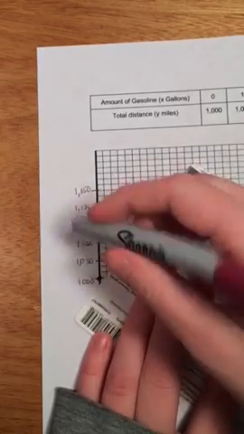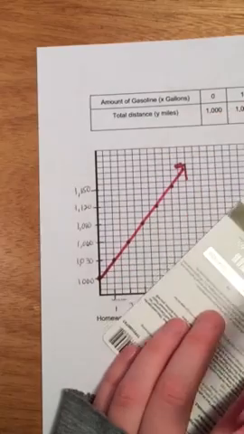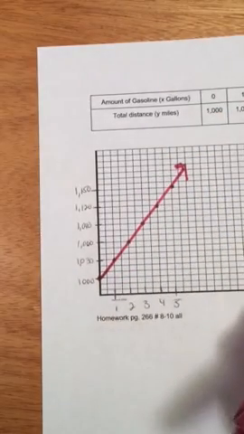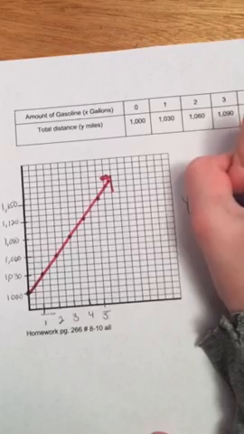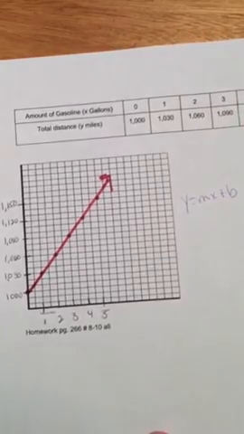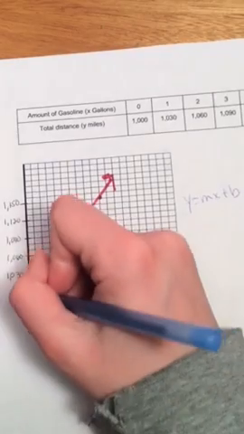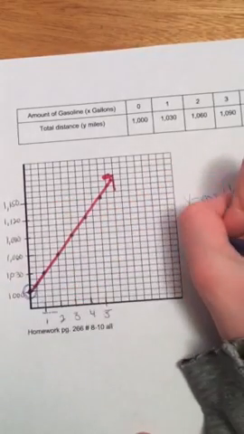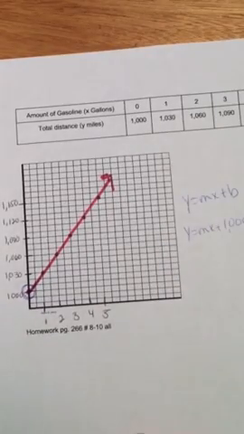Again, get this straight edge, see if I can make a better line this time. Okay, and again, they want me to write an equation. Y equals mx plus b. So think for a second, where is the y-intercept? Where does it cross the y-axis? Again, in this case, it's 1,000, so I have y equals mx plus 1,000.